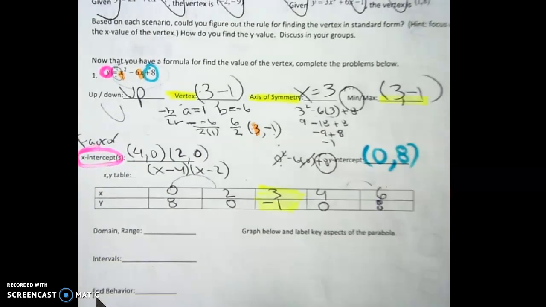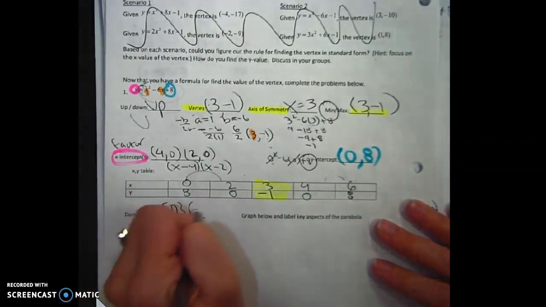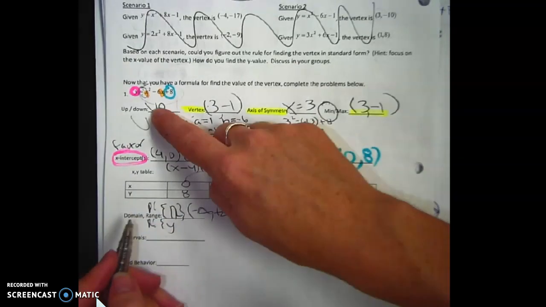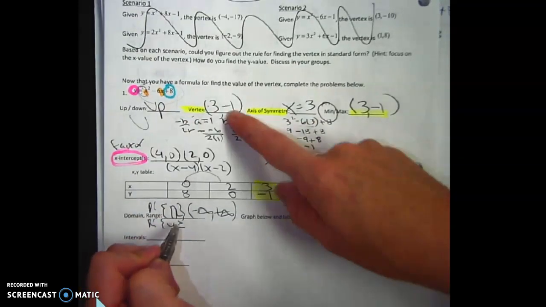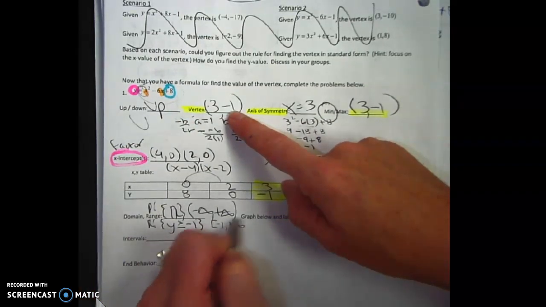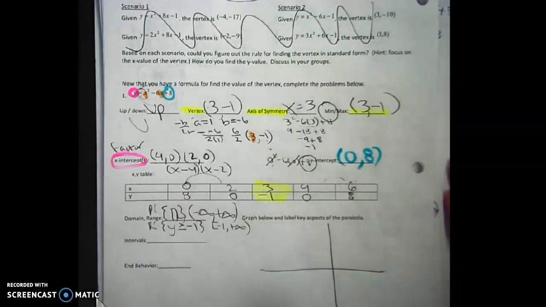Okay. Domain, let me zoom out. Domain, all real numbers, negative infinity to positive infinity. Range, y, it's going up, greater than or equal to the y value of my vertex, negative 1 to positive infinity. The intervals are easier for me when I graph it, so let me rough sketch it.